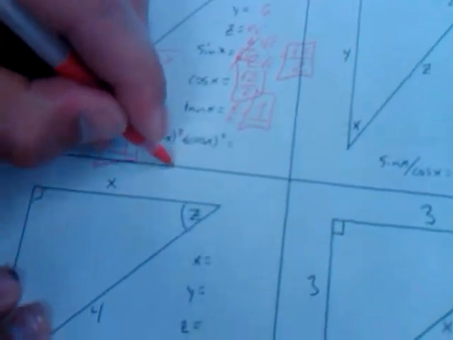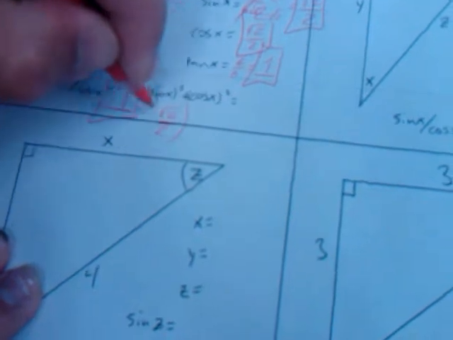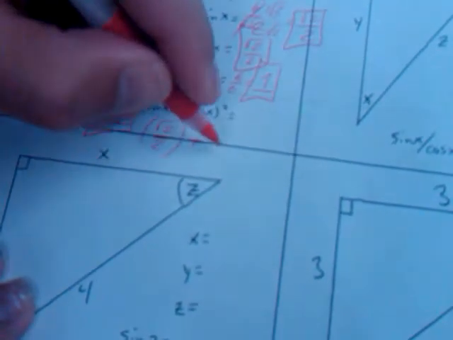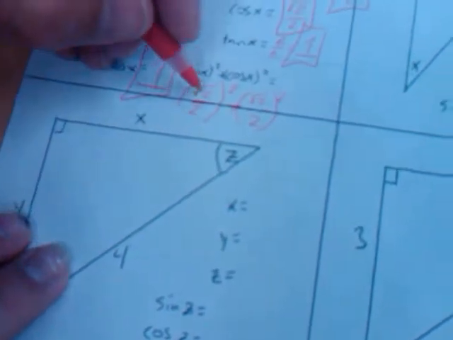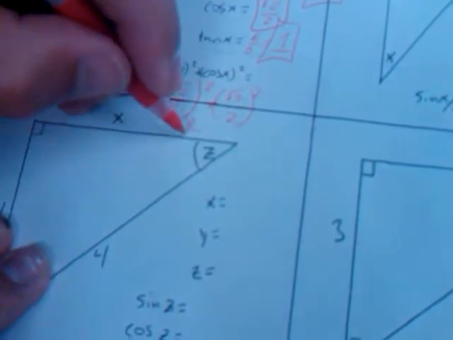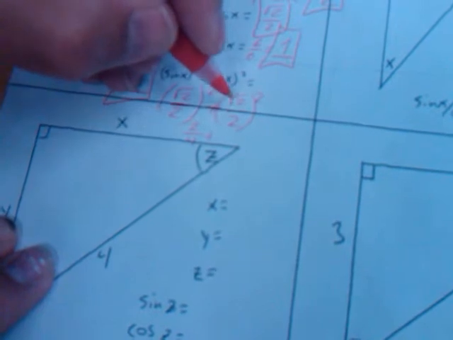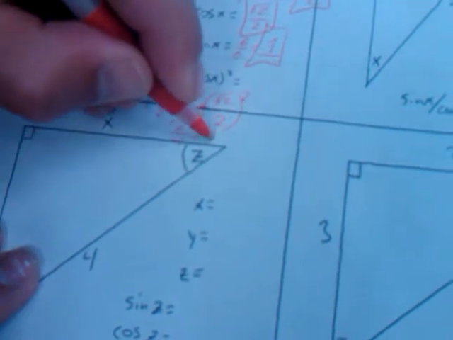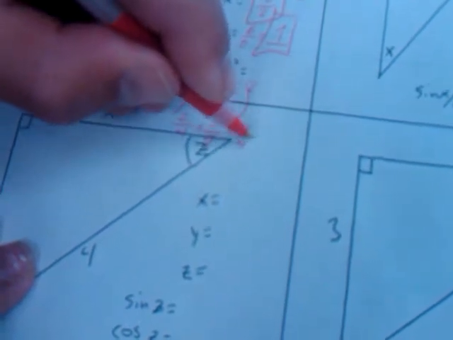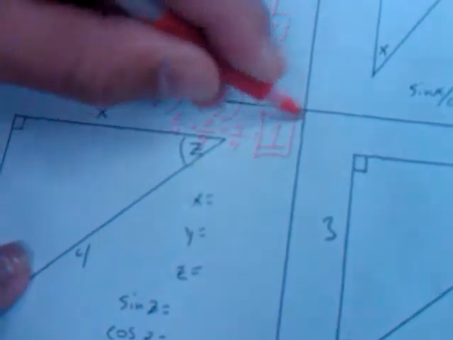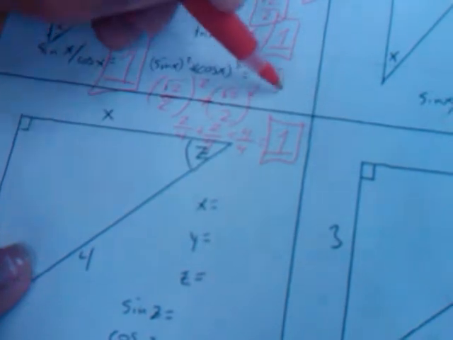Okay, now sine squared plus cosine squared. This is the square root of 2 over 2 squared plus square root of 2 over 2 squared. Well, the square root of 2 squared is 2. 2 squared is 4. 2 over 4 plus, again, the square root of 2 squared is 2, and 2 squared is 4. 2 over 4 plus 2 over 4 equals 4 over 4, which equals 1. And again, this question always ends up being 1. We learned that in level 1.